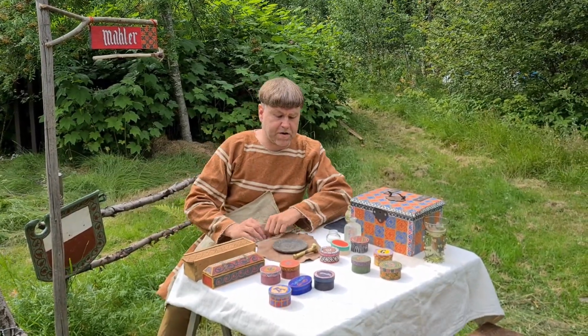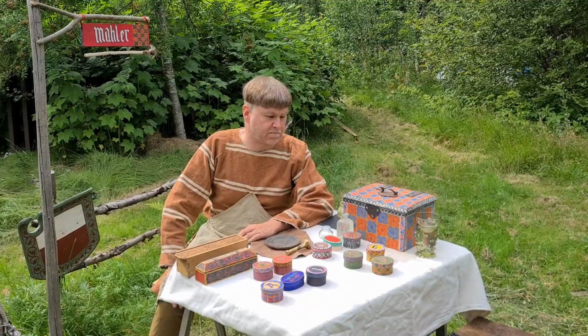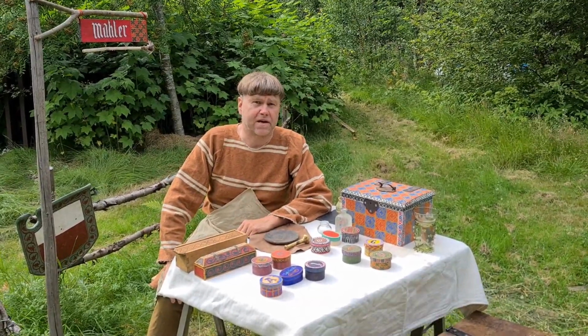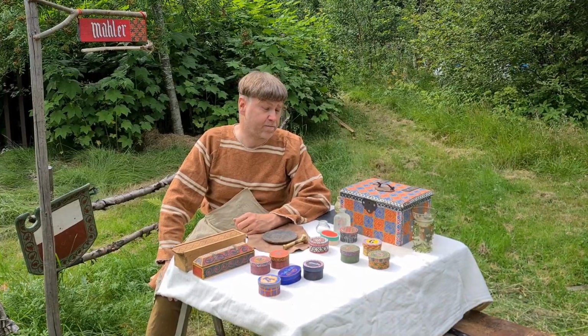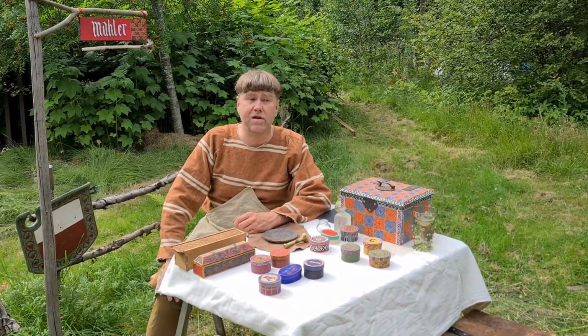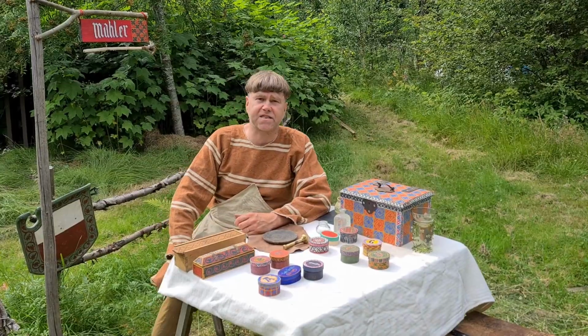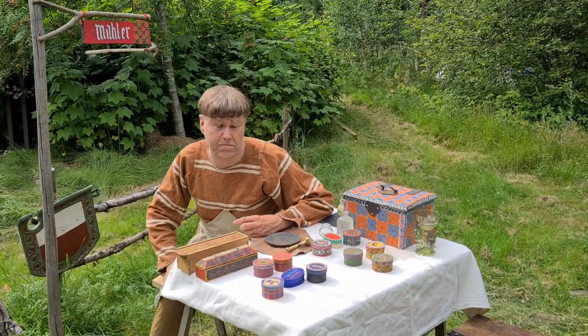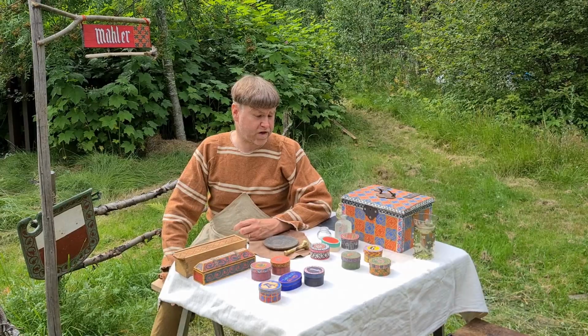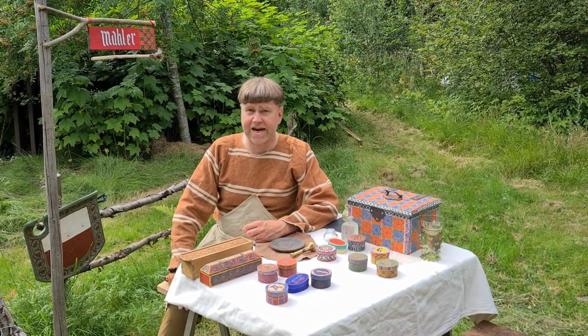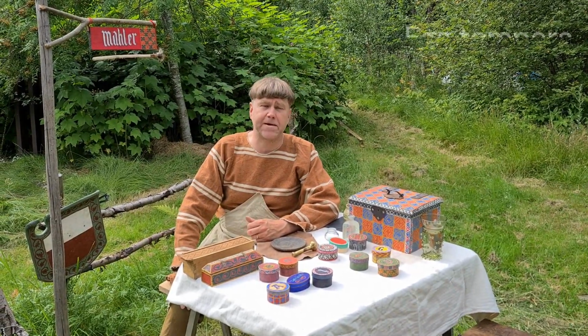So now we've talked about pigments, now we'll talk about the mediums. You can use different kinds of things for mediums, and we have, for example, linseed oil. It is very common when you paint shields in Scandinavia, for example. But what we will talk more about is egg. We will make egg tempera.